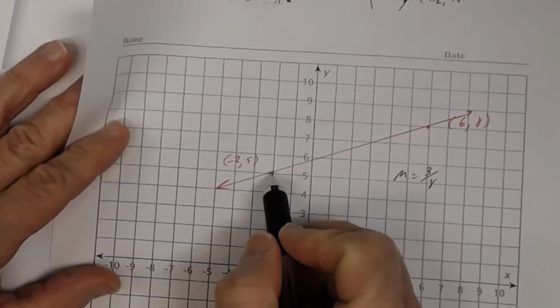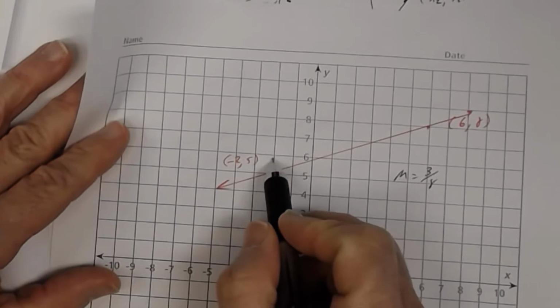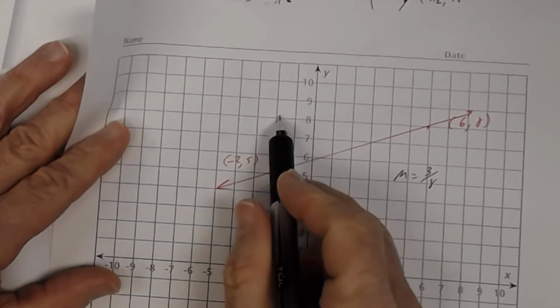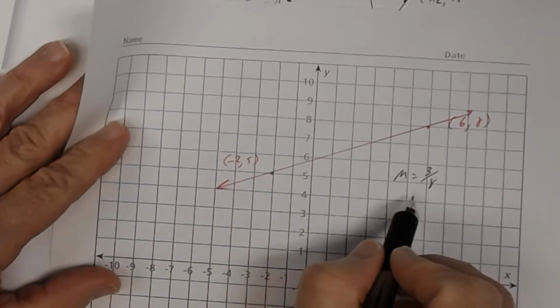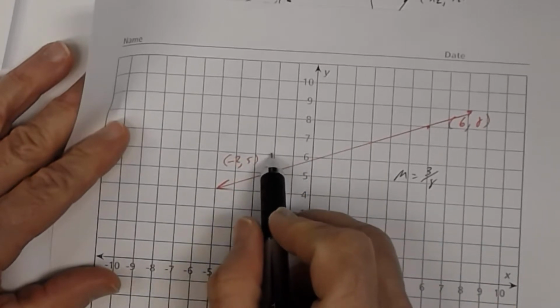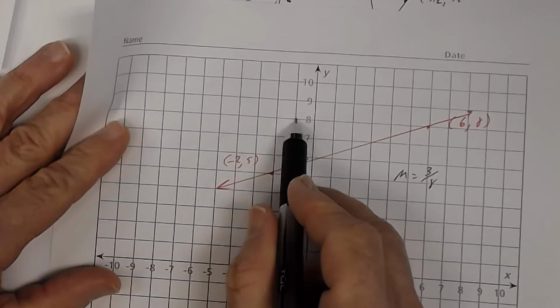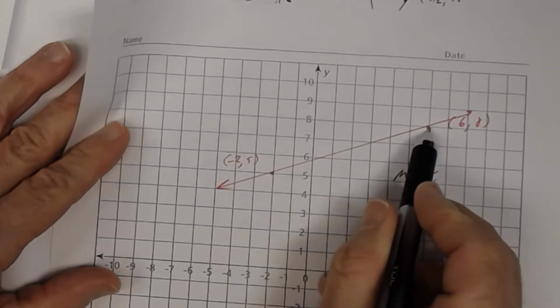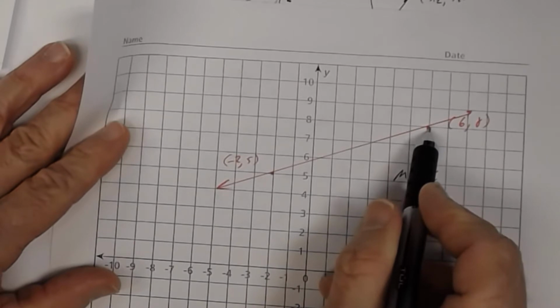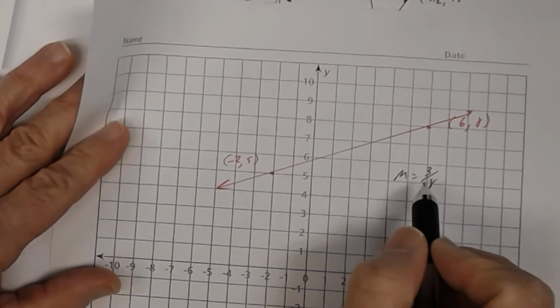So from this point, if I go up 3, watch, 1, 2, 3, and then since my run is positive, I'm going to go to the right 8. So let's do it again. 1, 2, 3, 1, 2, 3, 4, 5, 6, 7, 8. So you get that point. All right. So the slope of this line is 3/8.